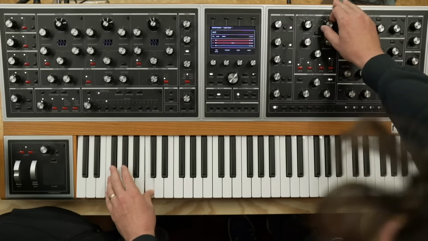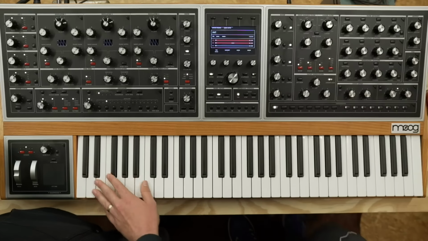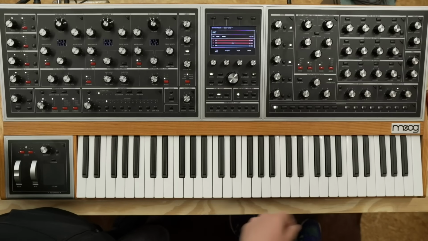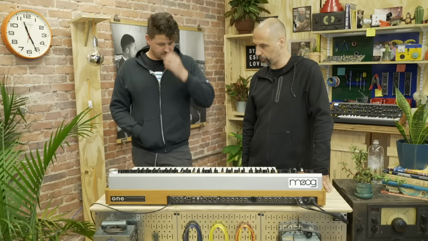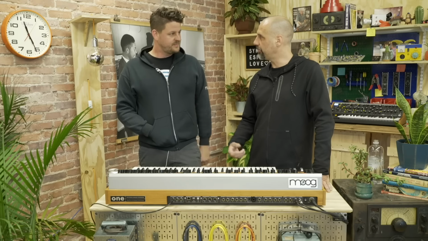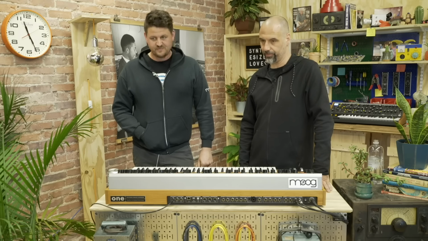So there's a question from the audience asking if the values that are displayed can be switched to different units. At this time, they're always indicating the natural unit that is used by the element that is being controlled. Yep. So it is not switchable.